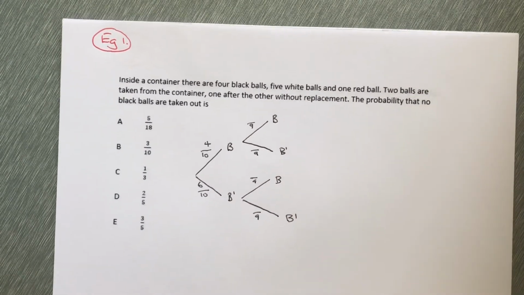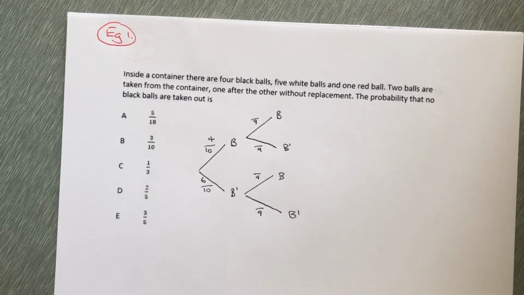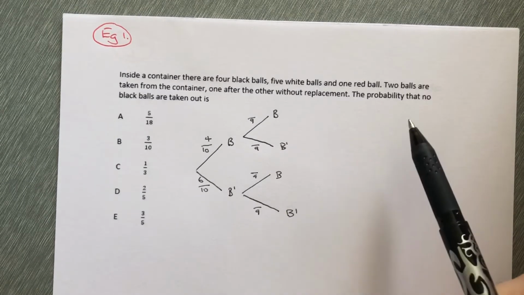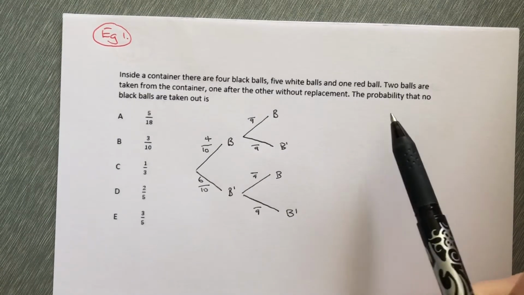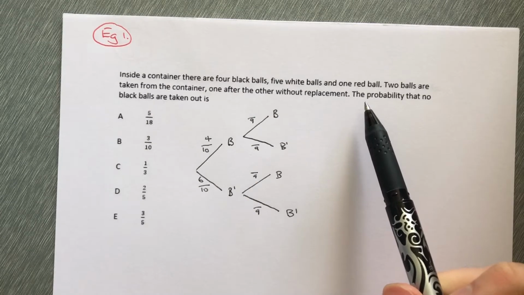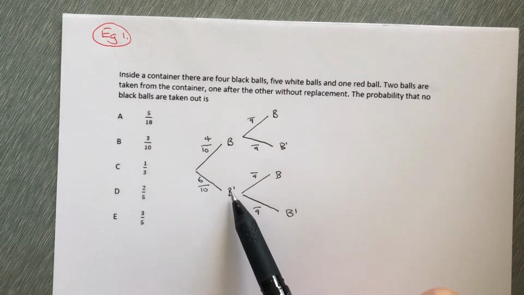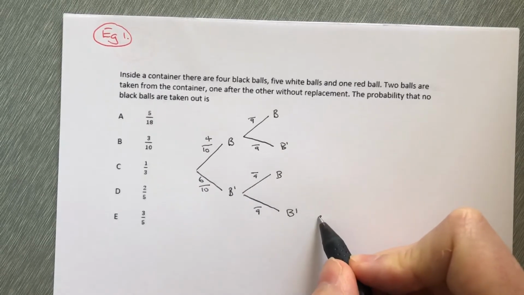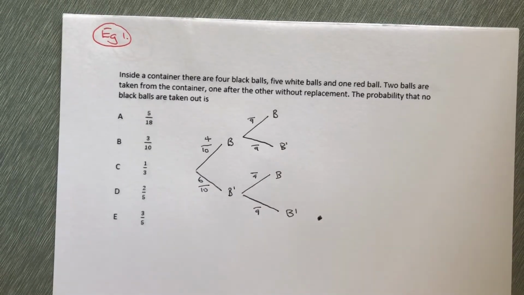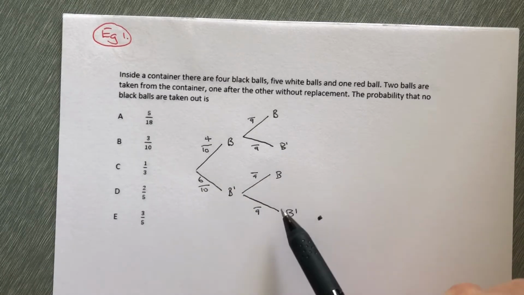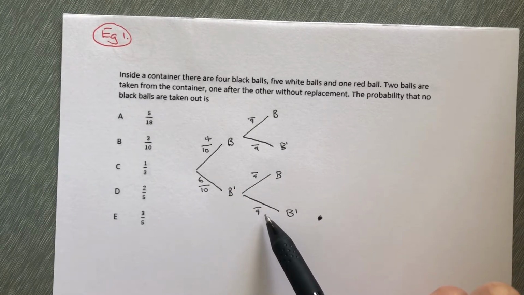Cool. Now I'm actually going to stop what I'm doing here for a second because I'm working out the probability of all of these different outcomes. I don't need to know all of the different outcomes. All I want to know is the probability that no black balls are taken. So that would mean not black, not black. That would mean here. I'm only trying to work that out. So why would I waste my time trying to work out all of this stuff when I don't actually need it? Okay, so I only want that one.